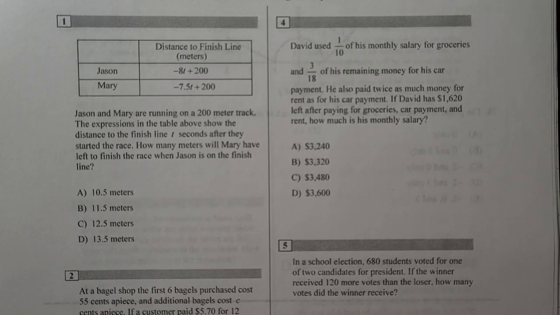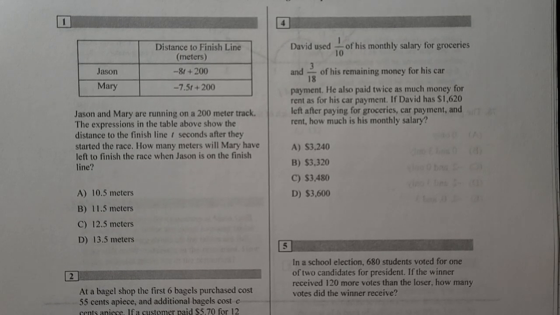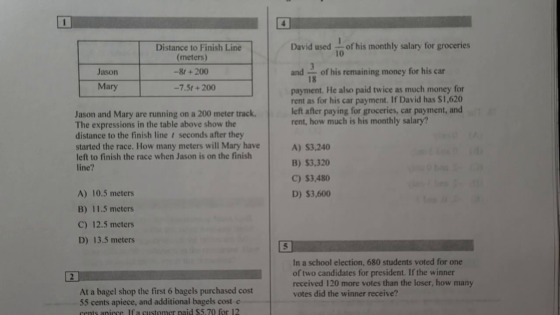Okay, so the first one here, it gives us this table, and it says, Jason and Mary are running on a 200-meter track. The expressions in the table above show the distance to the finish line t seconds after they started the race. How many meters will Mary have left to finish the race when Jason is on the finish line? So go ahead and try this problem first. Go ahead and pause the video and unpause it when you have given it your best shot.